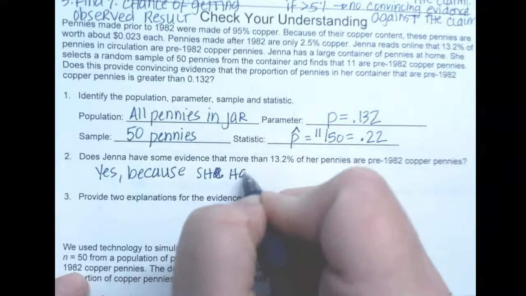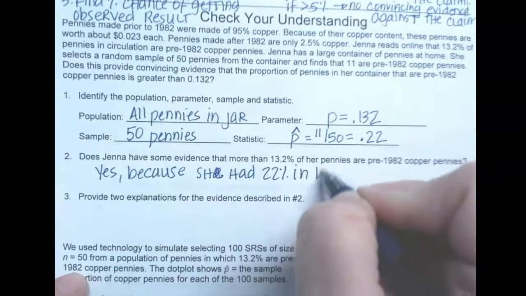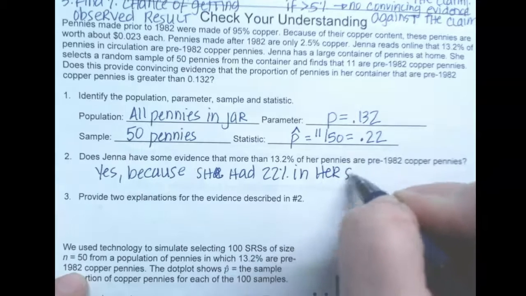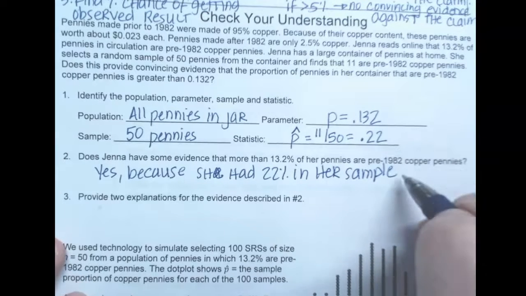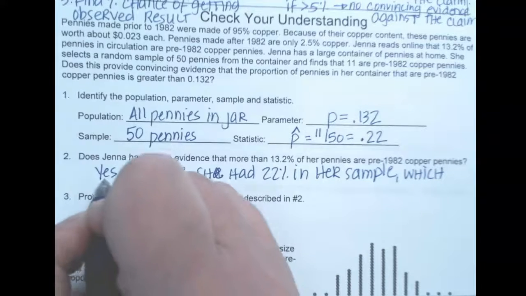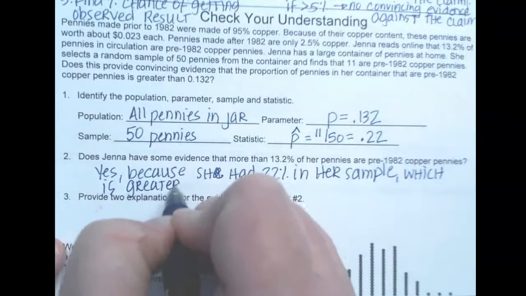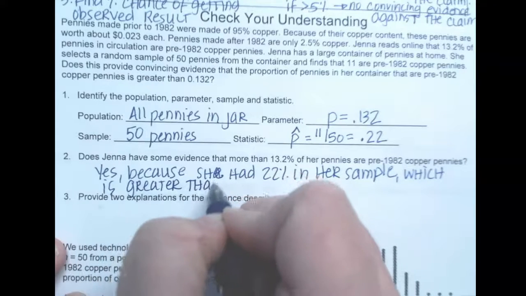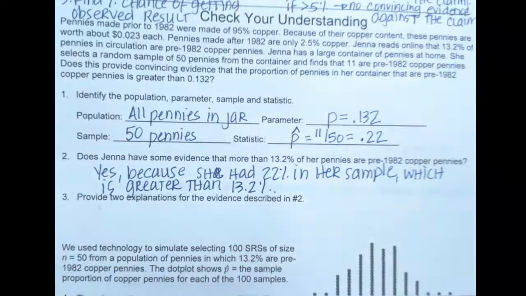She had 22%, and that is greater than 13.2%. So she has some evidence.